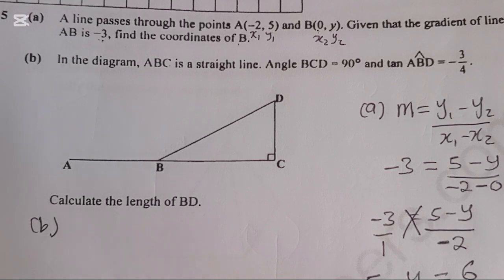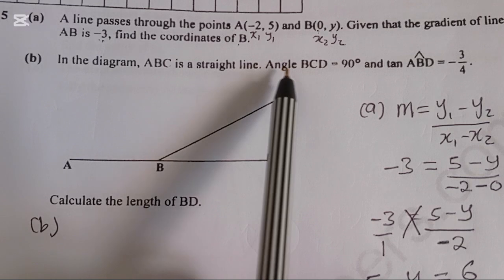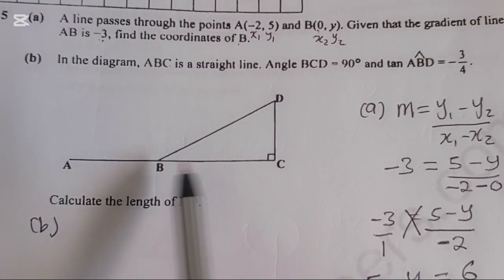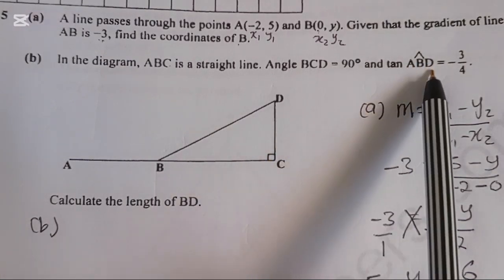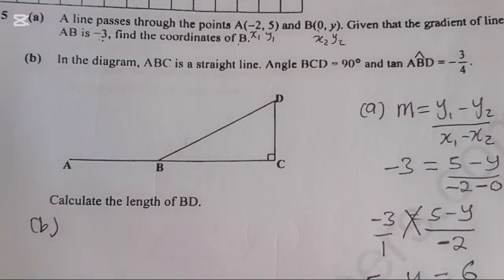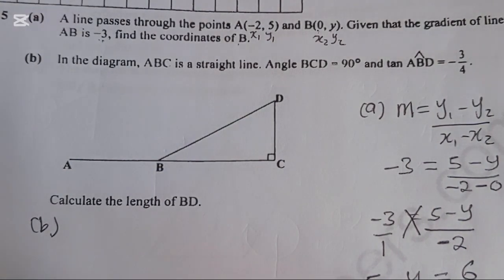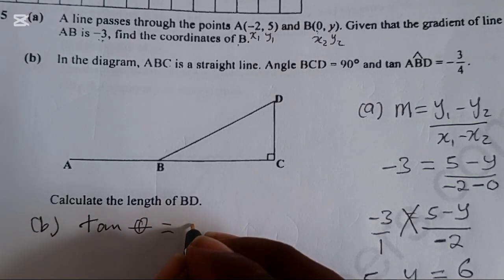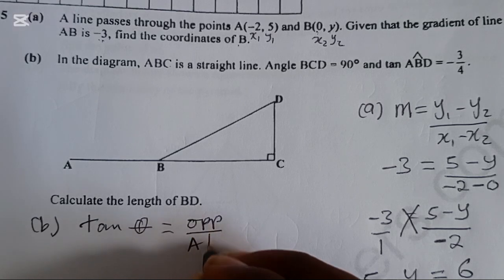Part B, in the diagram, ABC is a straight line. ABC is a straight line. Angle BCD is 90 degrees. And tan ABD is equal to -3 over 4. So calculate the length of BD. So BD. So remember that tan theta is equal to opposite over adjacent.